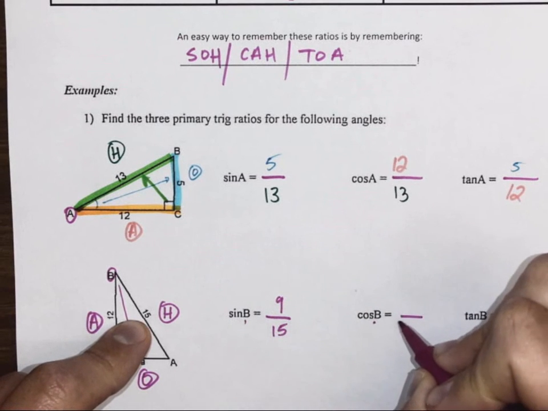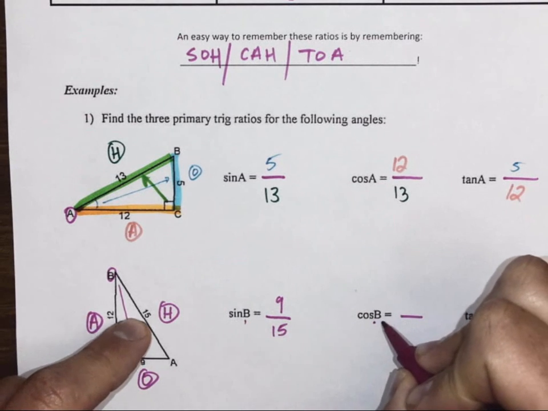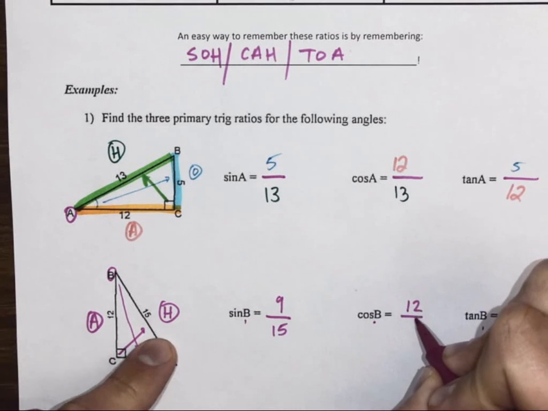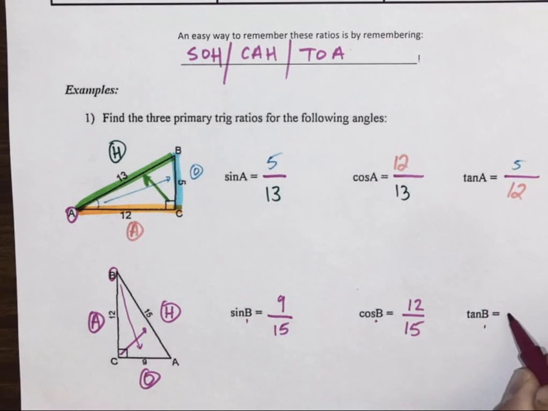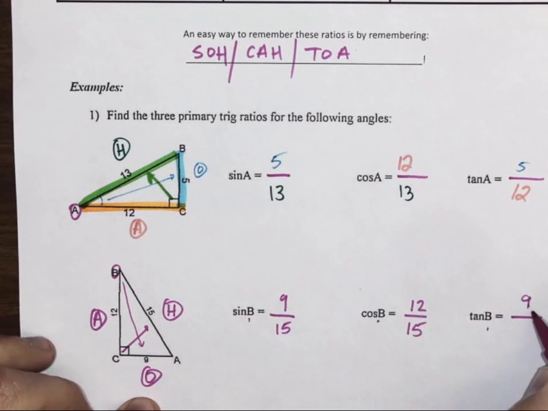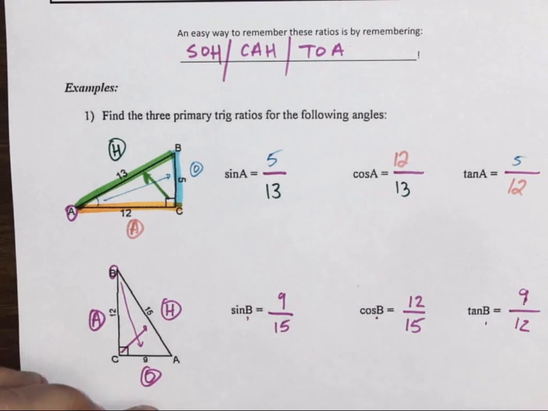Ca, so cosine is adjacent over hypotenuse. Toa, tan is opposite over adjacent. All right, flip the page and let's see how we actually use this to solve things.